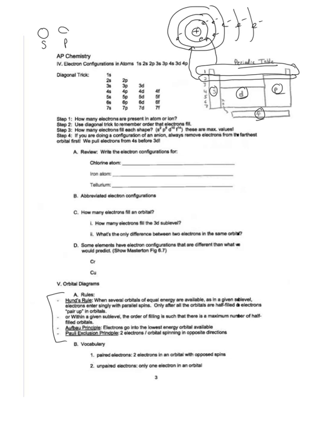A p orbital is a dumbbell orbital. A d orbital is a double dumbbell orbital. And an f orbital is a complex orbital. These are the different shapes of orbitals that we put electrons in.